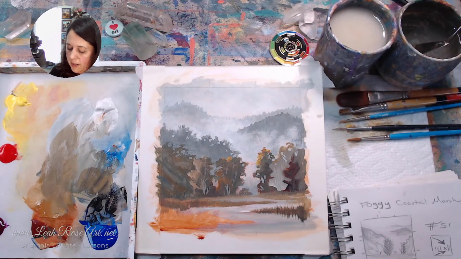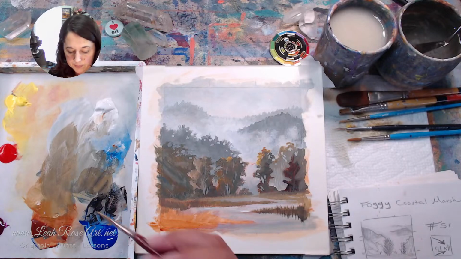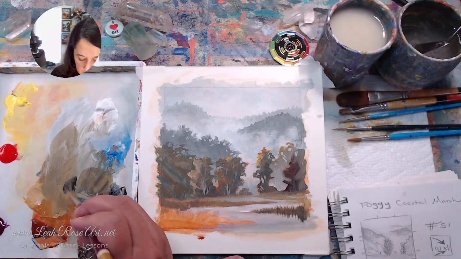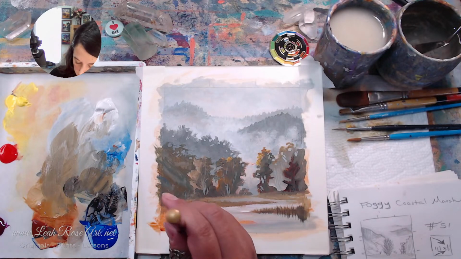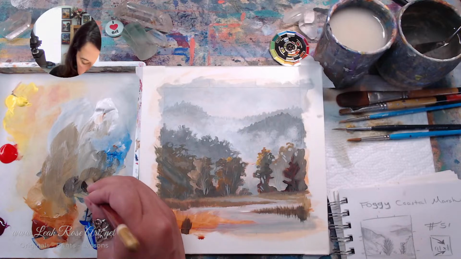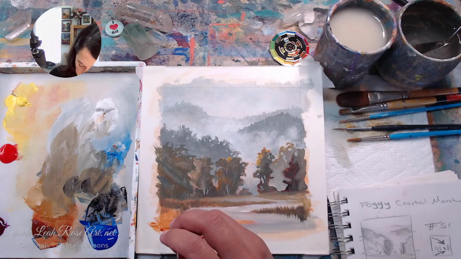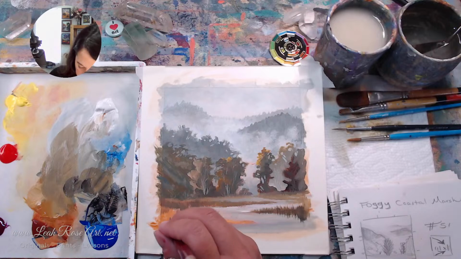Okay, now I just have the very foreground mass of clumpy grass. I'm going to make sure our darkest value is present there. Some bigger brush strokes.